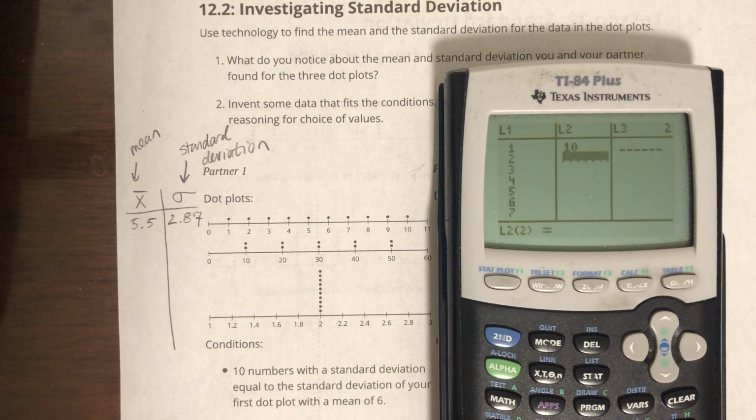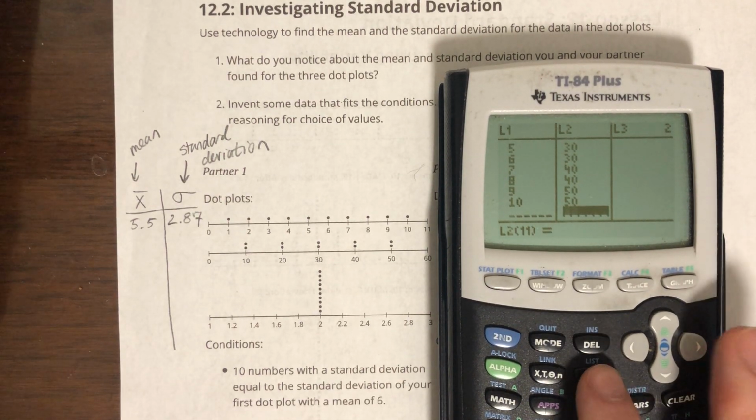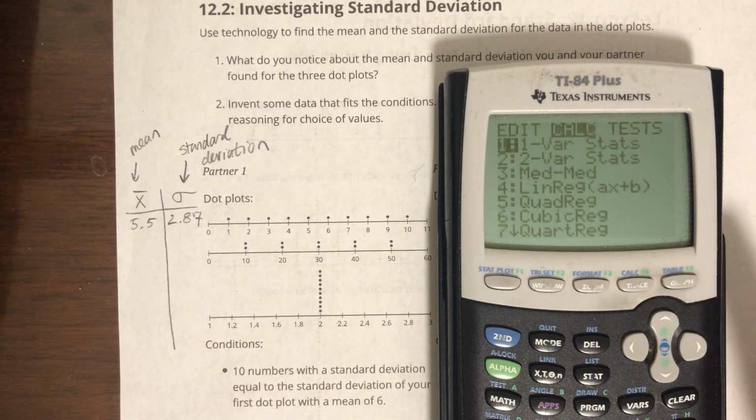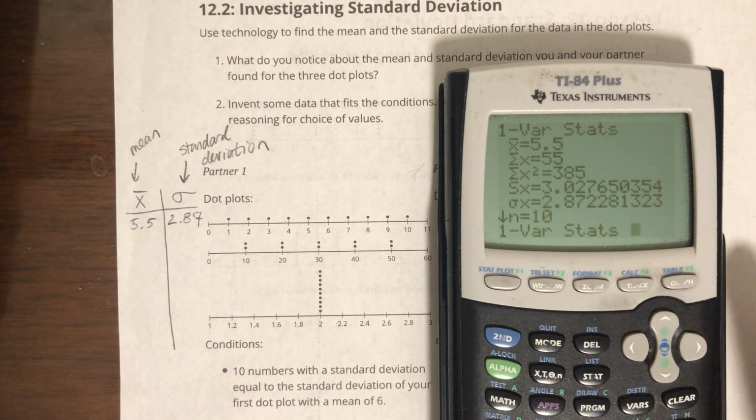So now we got 2 values of 10, 2 values of 20, 2 values of 30, 2 values of 40, and 2 values of 50. So we've got a uniform distribution. Do the same 1var stat, but now instead of pressing enter, because if I did press enter, I would get the exact same stats we got before.